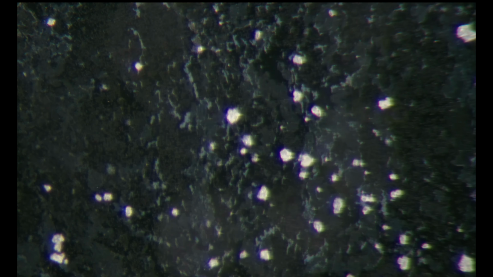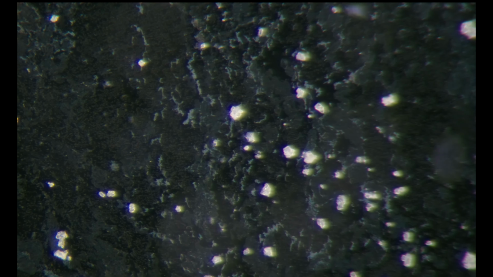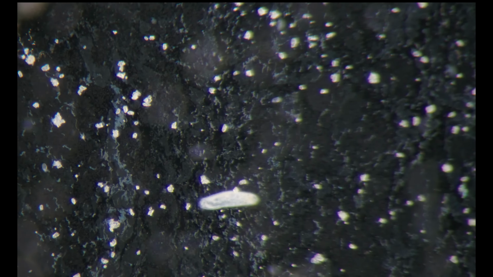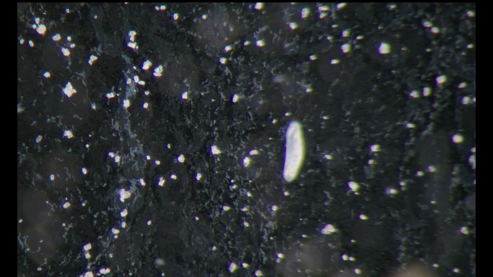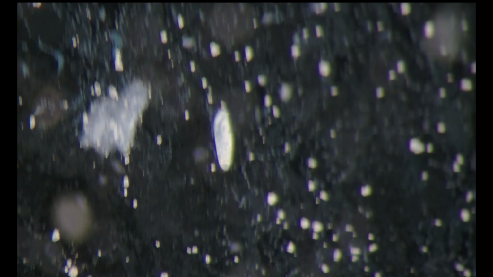And now at the maximum magnification, I'll zoom in digitally a bit. And here is a hypotrich that likes to nibble on those bacteria.